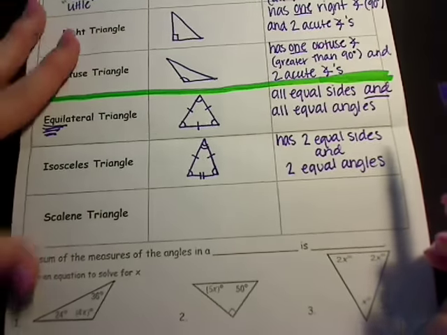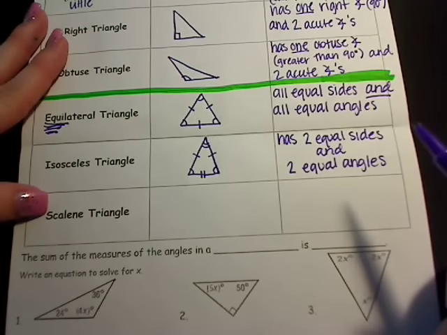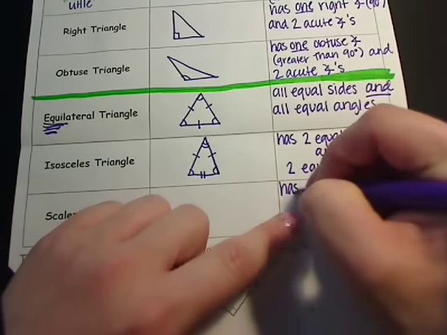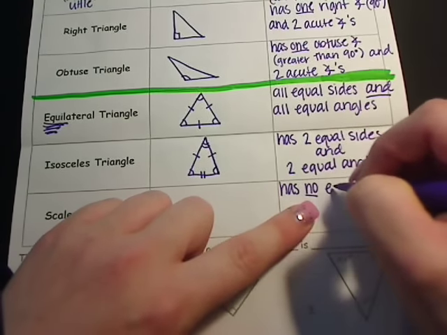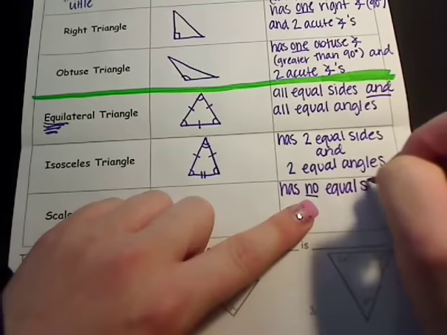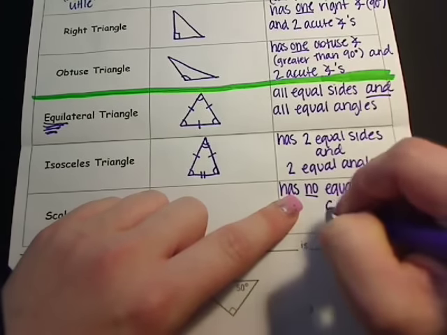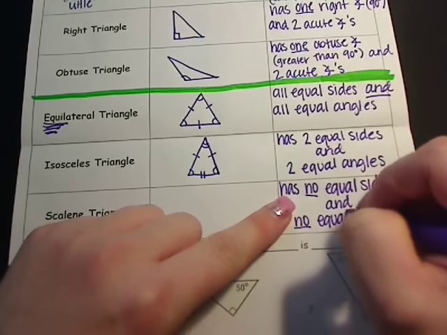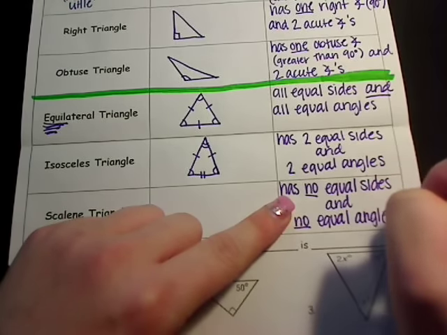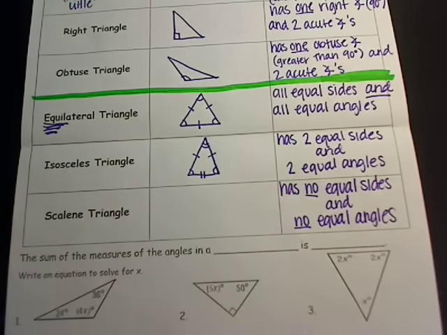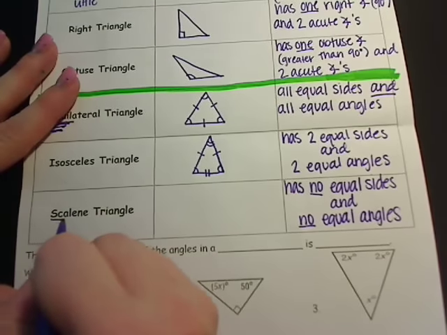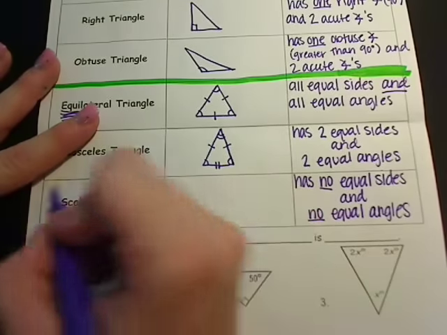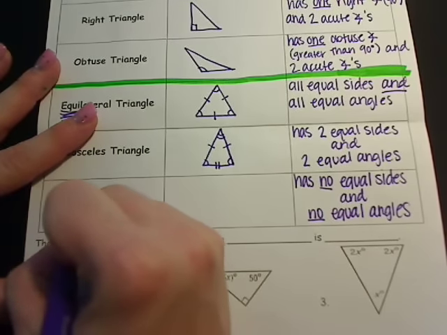And then the last one is a scalene triangle. A scalene triangle has no equal sides and no equal angles. Here's how you can remember that. When I see scalene triangle, I see scale. When I think of an animal that has scales, I think of a snake.